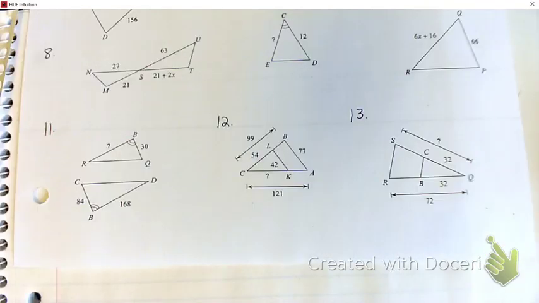All right, 11. Let's match up what goes together. I know some of you have already done it. The 168 corresponds to what? The blank side. Okay. And so that means 30 is going to correspond to the 84 side. Yes. And the answer is 60. So you have 168 over x equals 84 over 30. That could be one way to solve it.